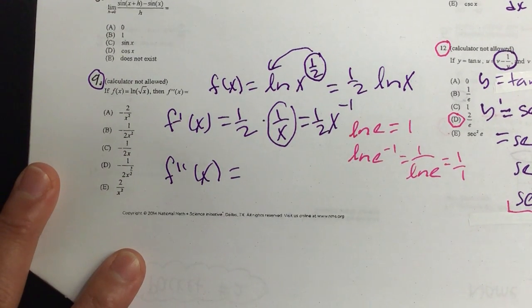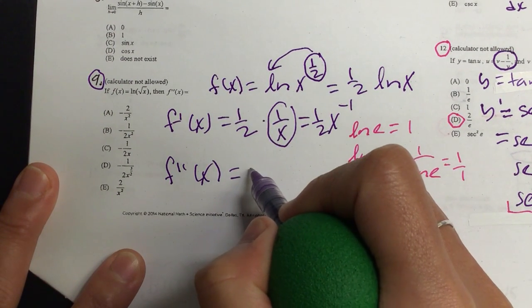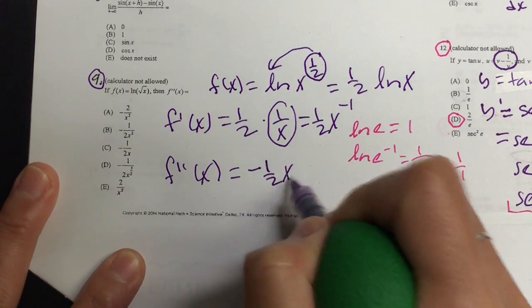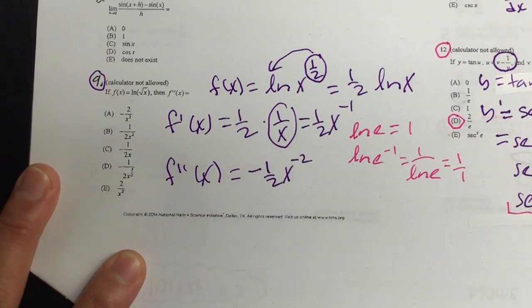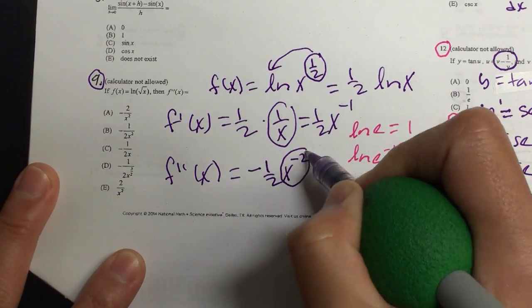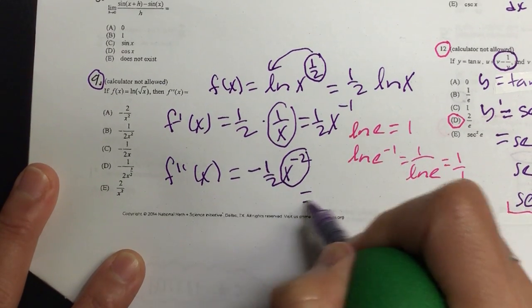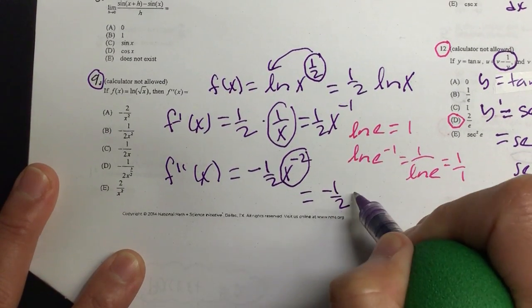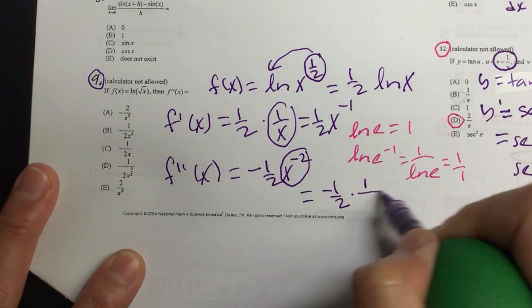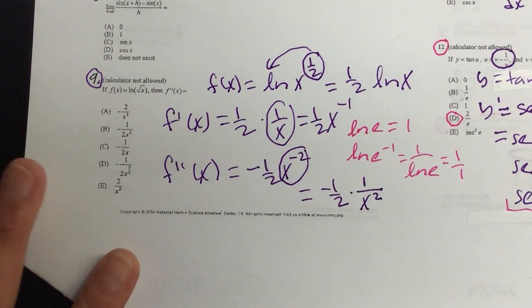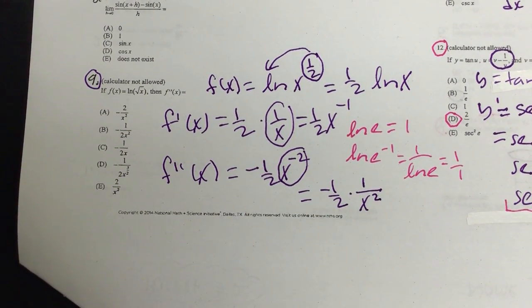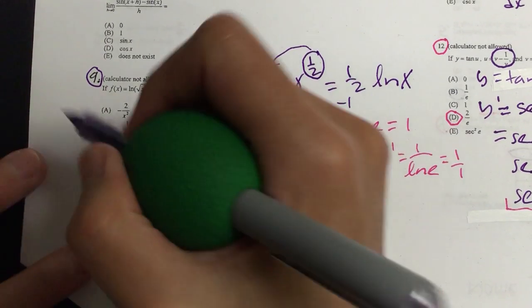What is the derivative of that? Negative 1/2 x to the negative 2. And if I rewrite this without a negative power, that's negative 1/2 times 1 all over x squared. Which one actually matches that? B. B it is.